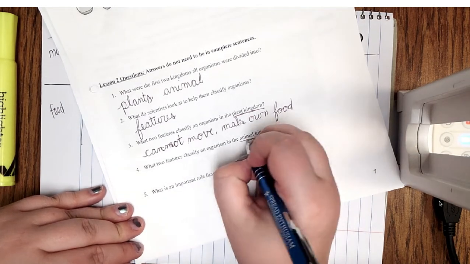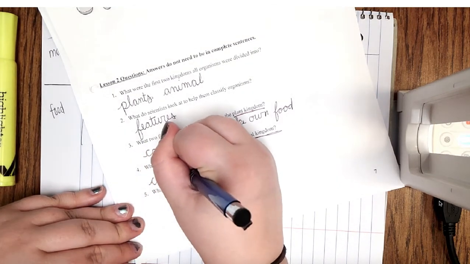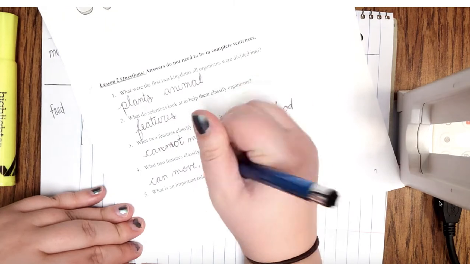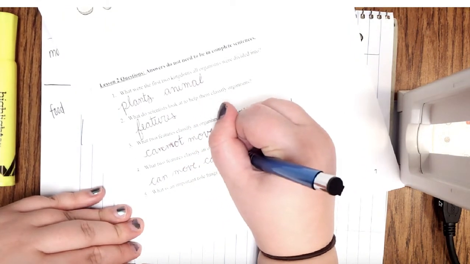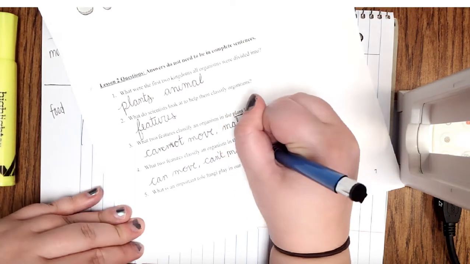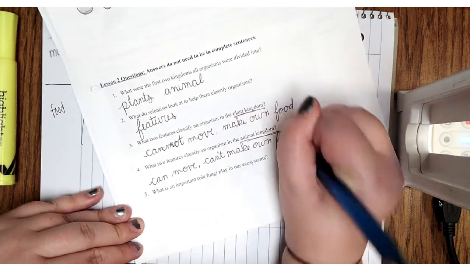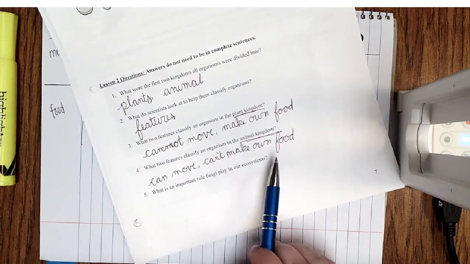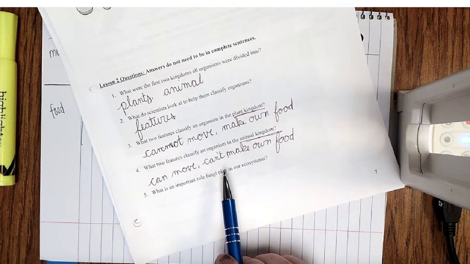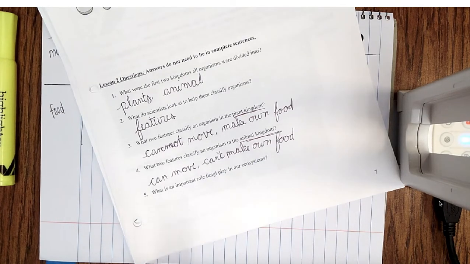So now I'm talking about the animal kingdom. Remember that they can move, can't make own food. Just meaning their bodies cannot. So when we say they can't make their own food, we could still grow food, right? I can go outside and plant some tomatoes, but my body can't make its own food, okay?